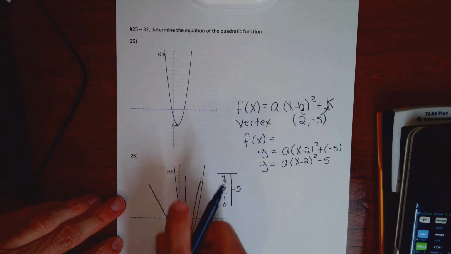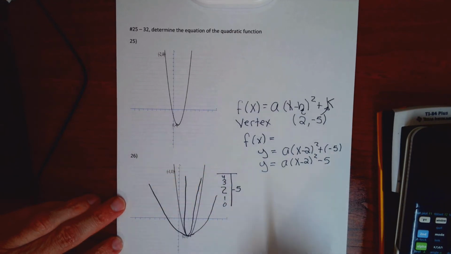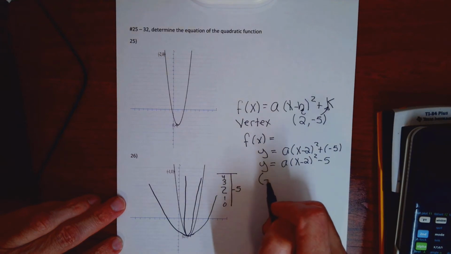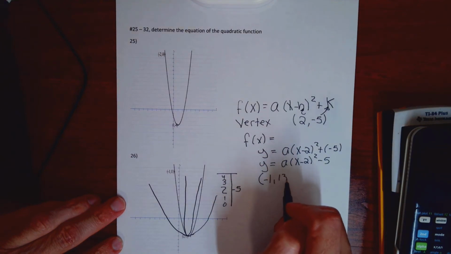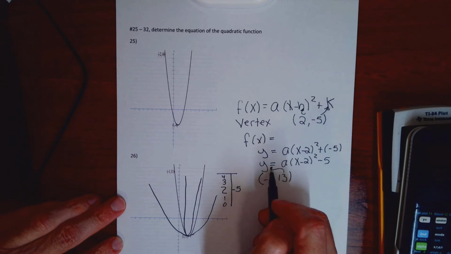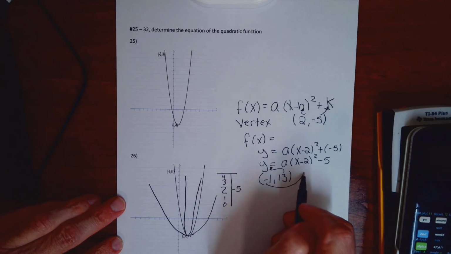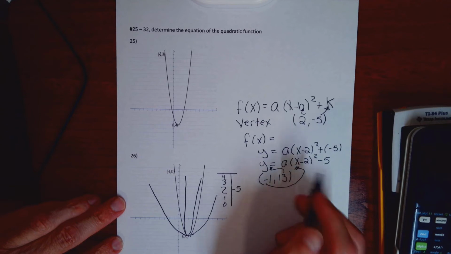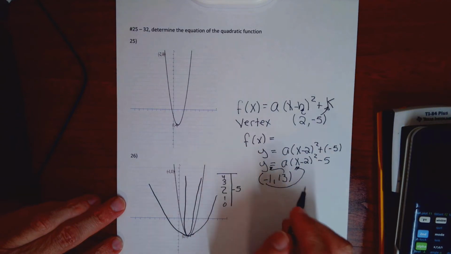I need to find the parabola that passes through the point (-1, 13), and it's not so terribly hard to find. I just take the y-coordinate of the point that's not the vertex and plug it into the function side of the equation, if I leave it in function form.